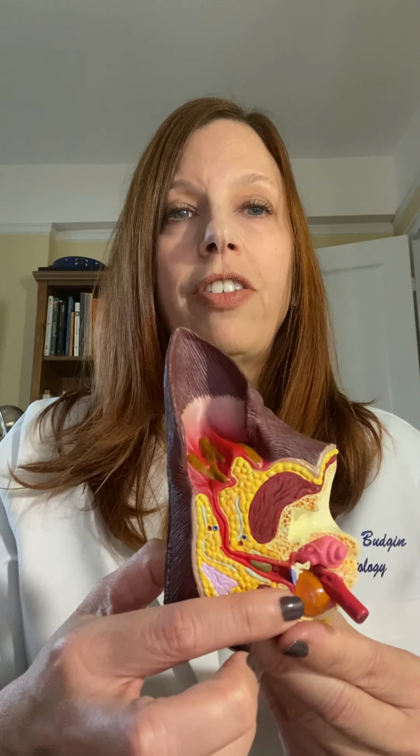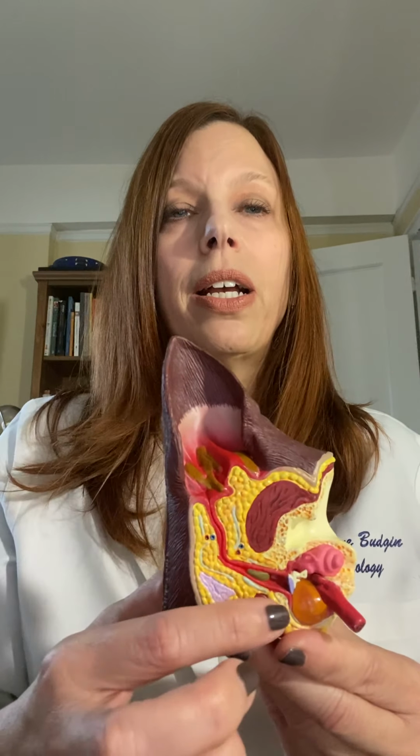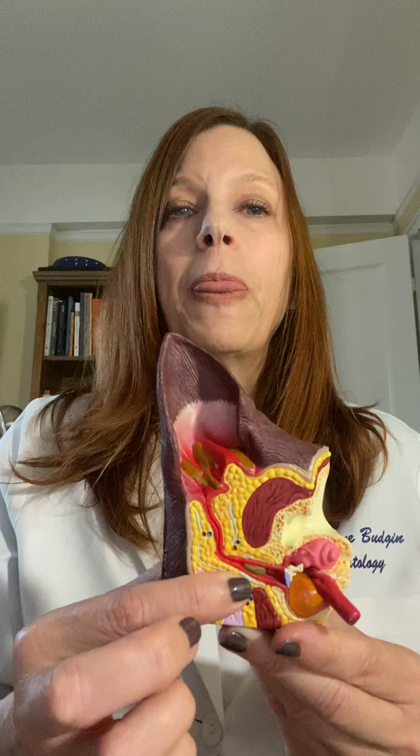This can serve as a source or a nidus of infection to continue to seed the external ear canal, and is one reason why ear infections have a tendency to be recurrent. One of the other reasons why ear infections can be recurrent or challenging to manage is in the face of this much narrowing or swelling.